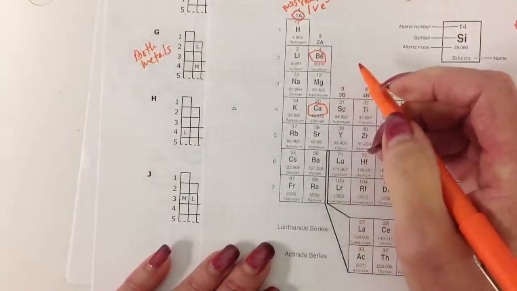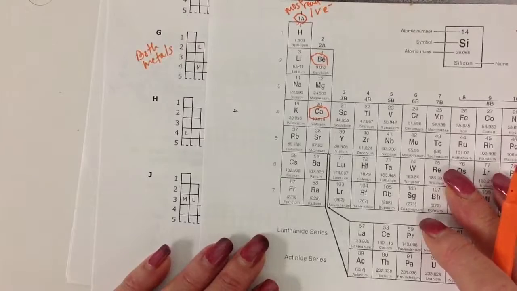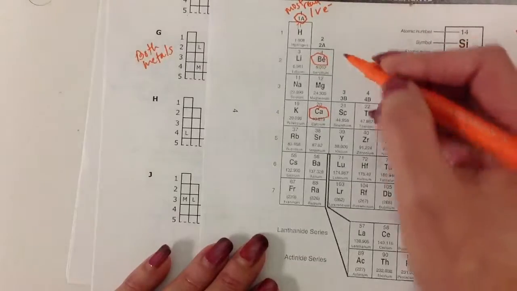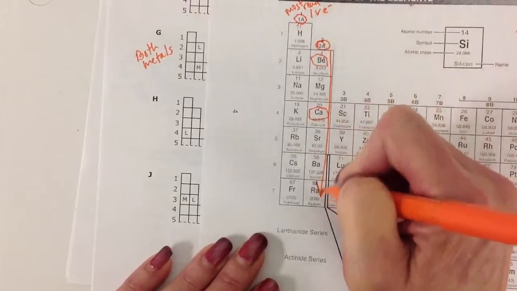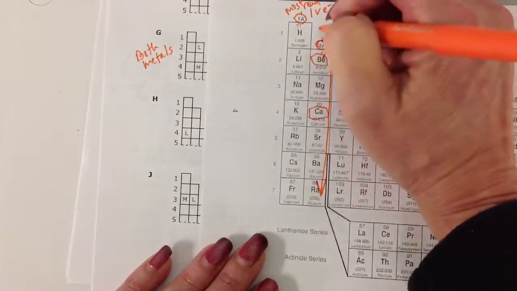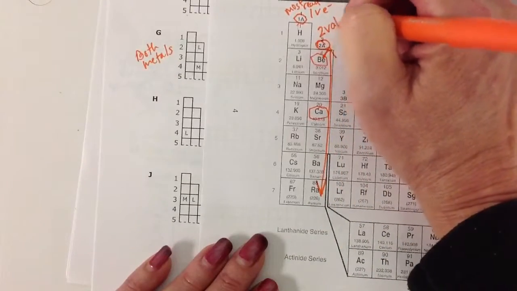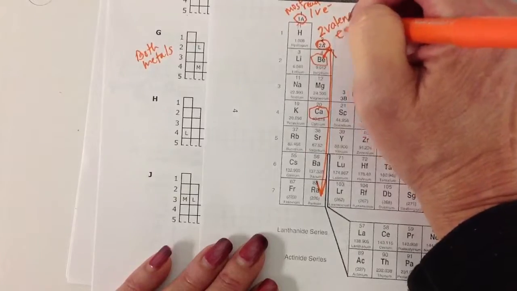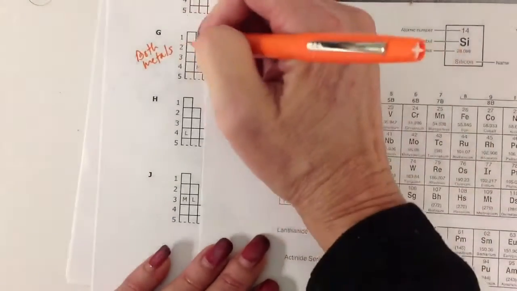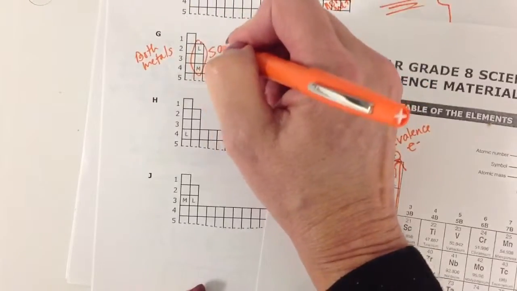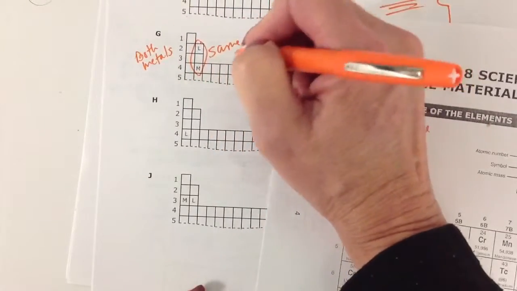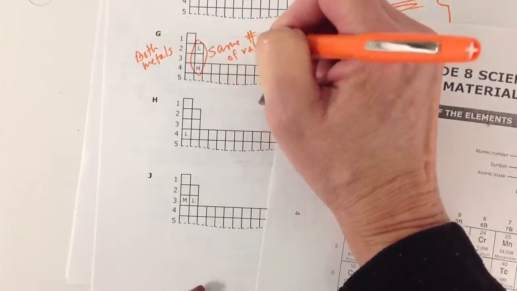Okay, and now it gave us the clue that one has 2 more valence electrons than the other. Well, guess what? If you are in the same group together, you share the number of valence electrons. All of these have 2 valence electrons because it says 2A. So this cannot be right. They have the same number of valence electrons, so that's not going to work.